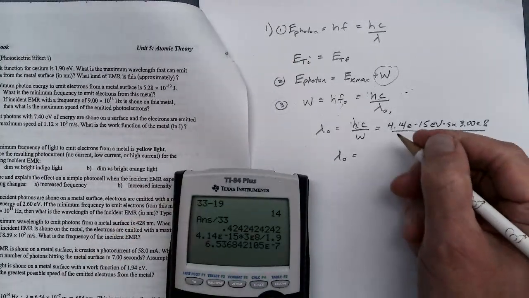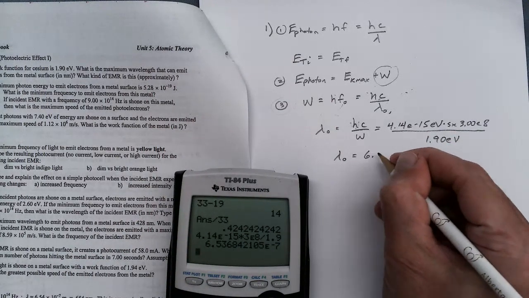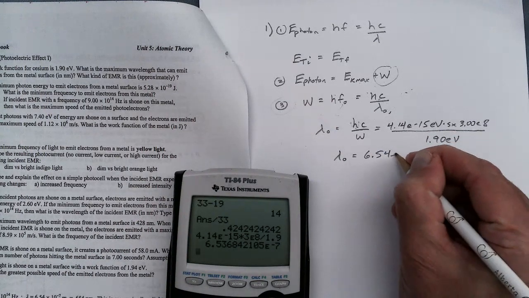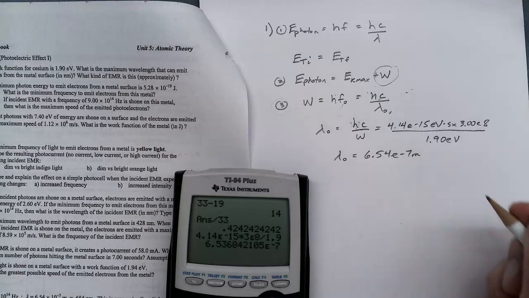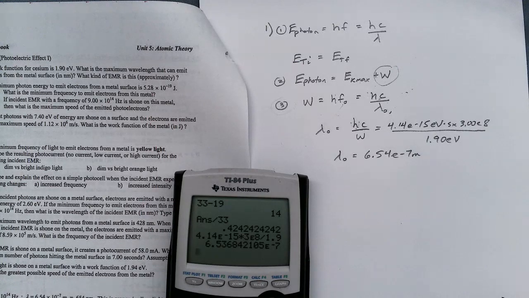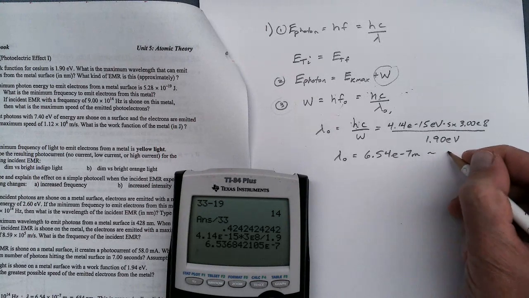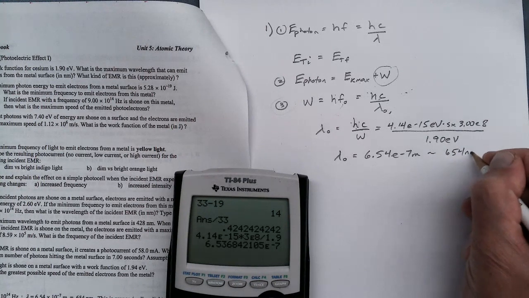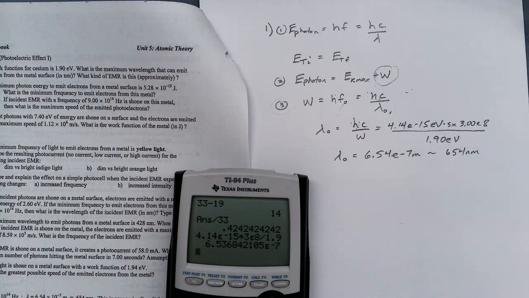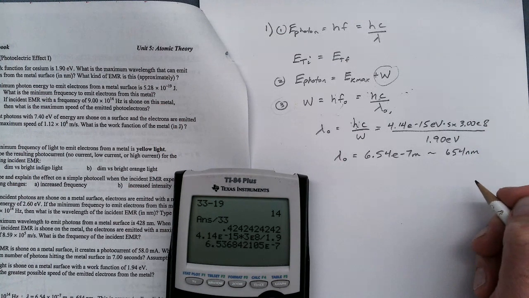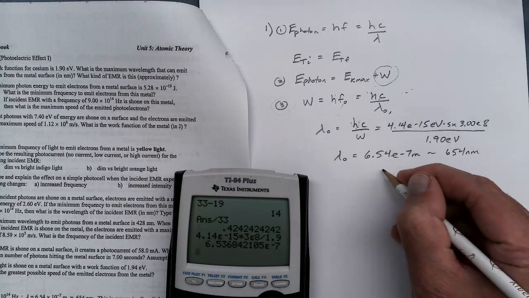We get 6.54 actually, E negative 7 meters. Well, 6.54 is getting on towards red, which would be 700 nanometers. This is really about 654 nanometers. And so we're getting close to red light, so it might be something just before red light, something like orange or yellow.